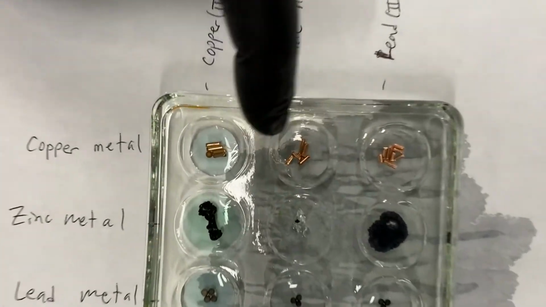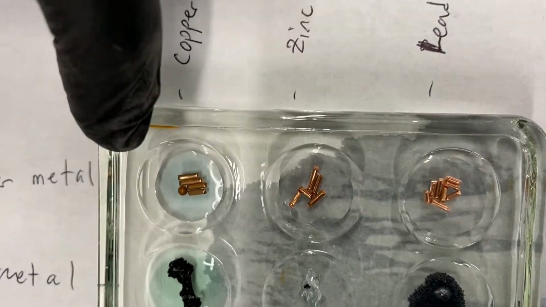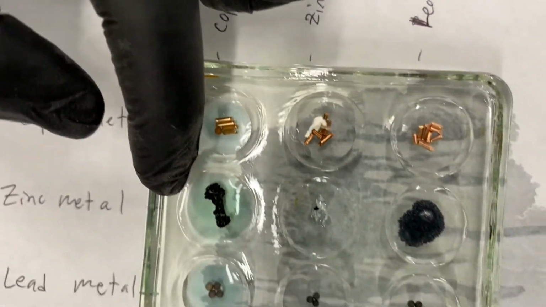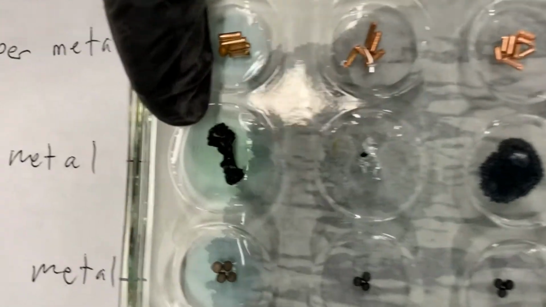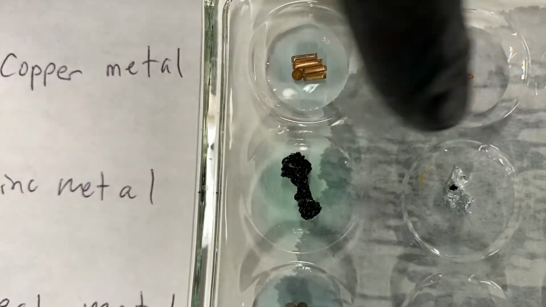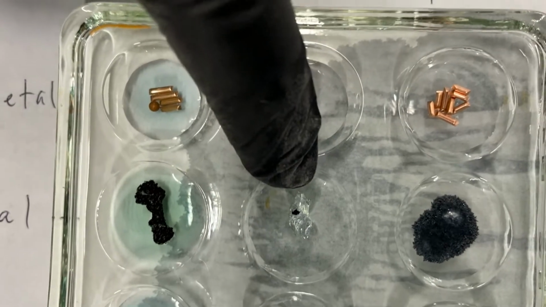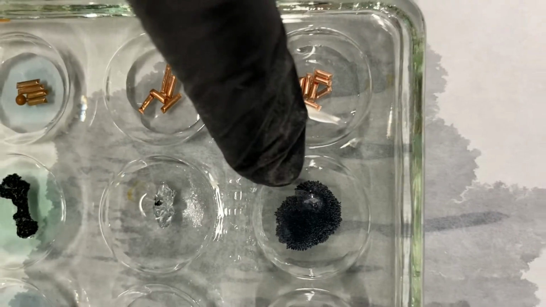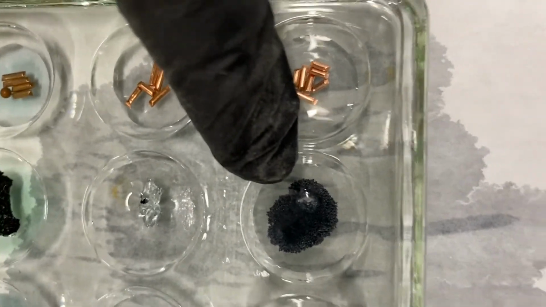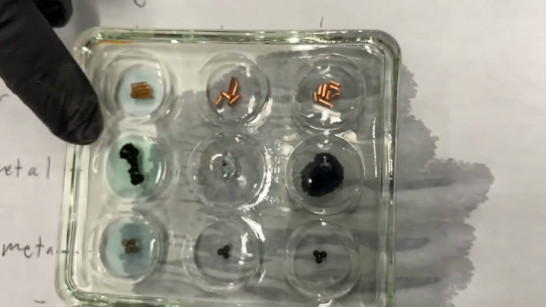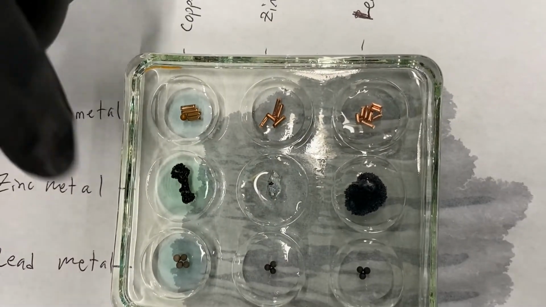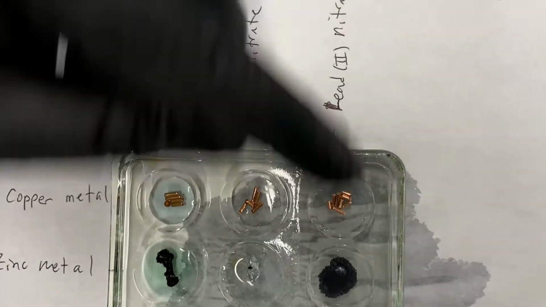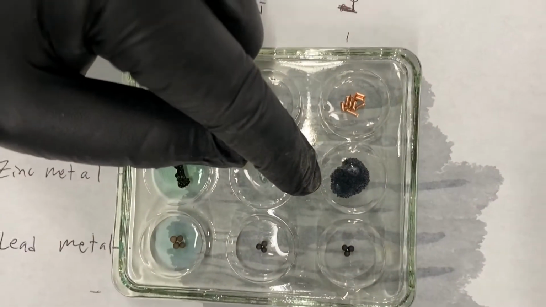You can see in this top row that really nothing has happened to our copper metal at all. But in our second row, you can see that the zinc has turned black. It was originally a silvery metal, kind of like this. Nothing happened here, and we know nothing happened because we added zinc to zinc. Then over here, we see this black precipitate forming on the surface of the zinc, kind of like we saw over here. So when we added copper 2 nitrate, we saw the zinc change color, so there was a reaction. And when we added lead 2 nitrate, we also had a reaction.